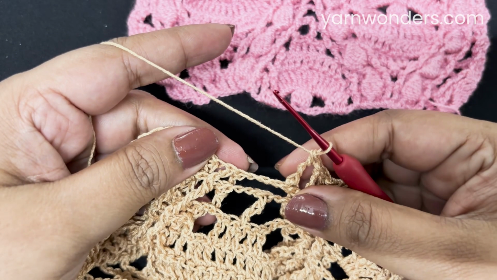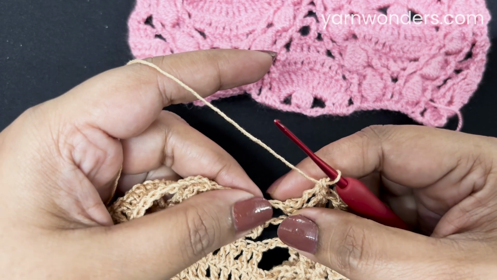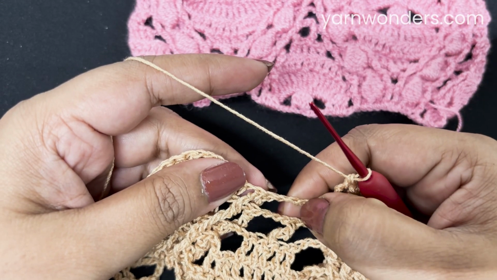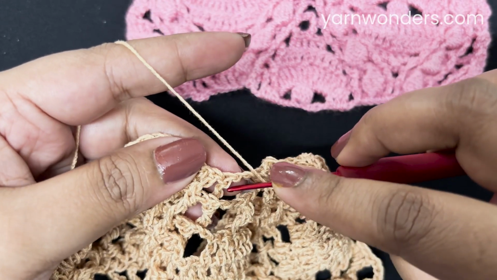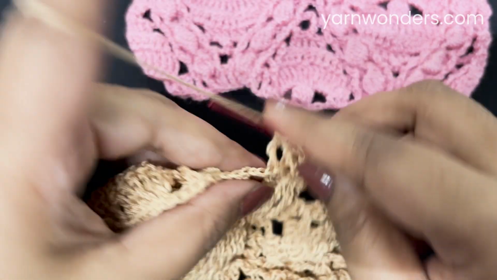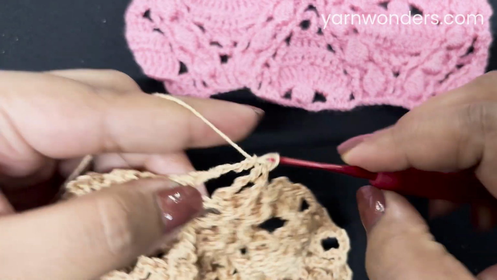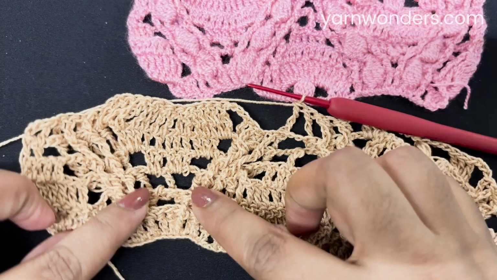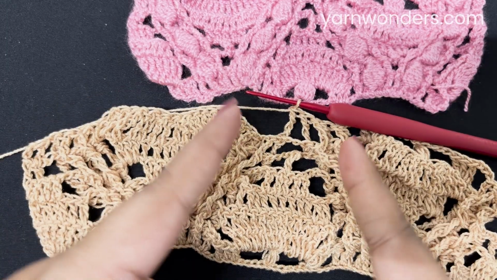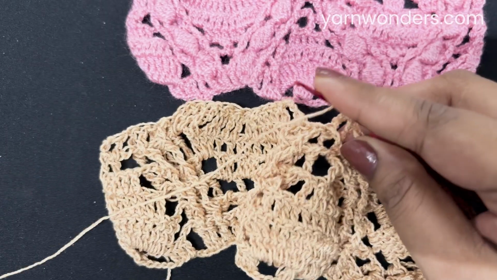Now you skip these stitches and directly start your group of front post back post stitch with a back post triple crochet. So far we have been increasing this part of the eye and decreasing the middle portion. Now after this row we'll be increasing the middle portion and decreasing on either sides.